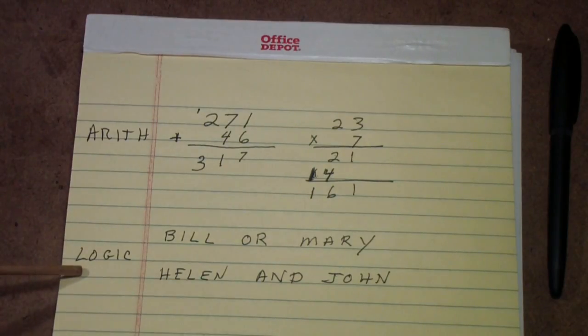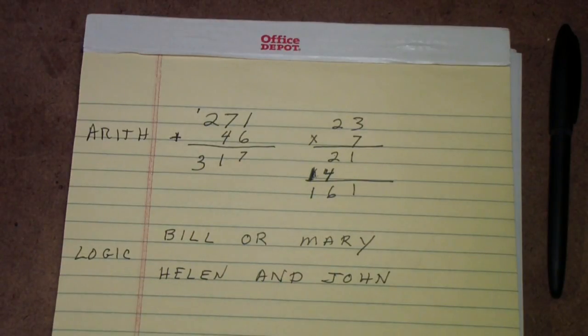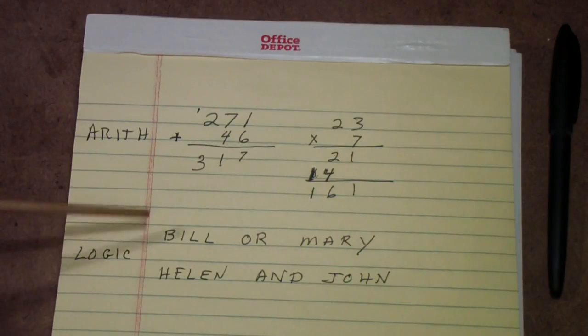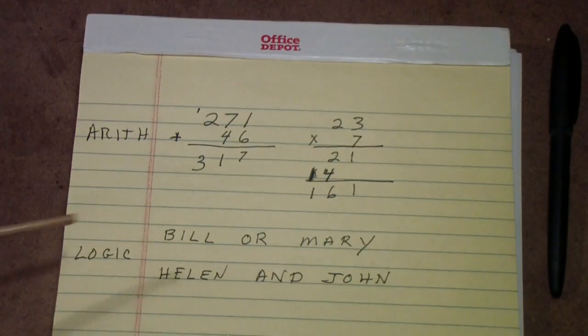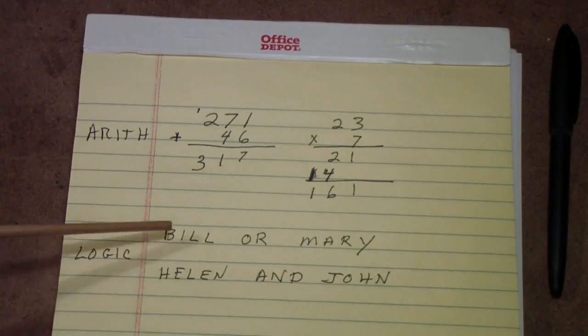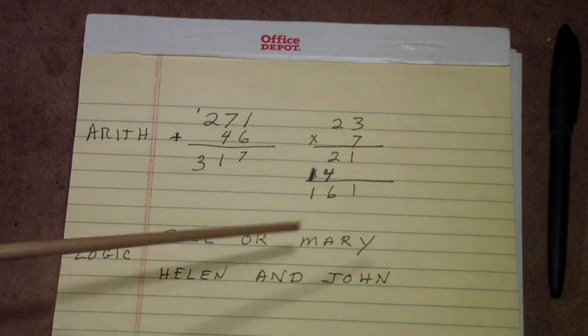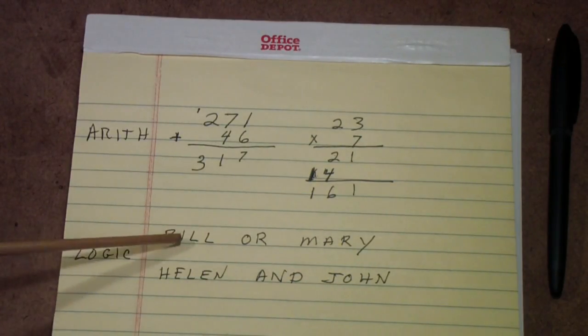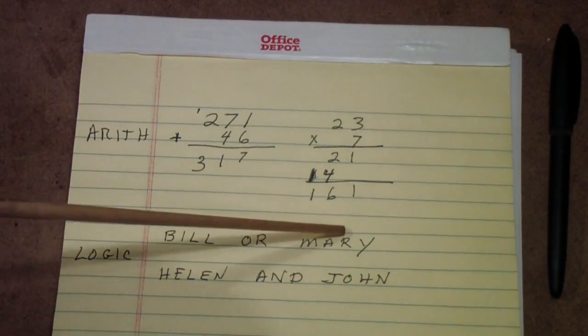Logic, on the other hand, is generally the application of some simple principles. Suppose, for example, that you are choosing sides in basketball, and Bill and Mary are equally good at basketball. Well, you might say, I'll take Bill or Mary. Now, that doesn't mean that you will get both Bill and Mary on your team, but you want one of them on your team, one or the other.